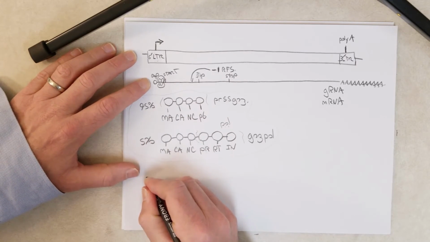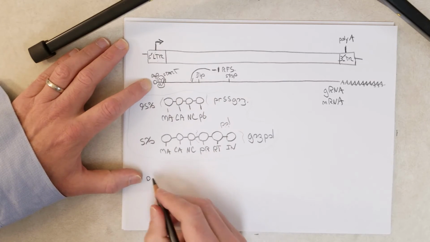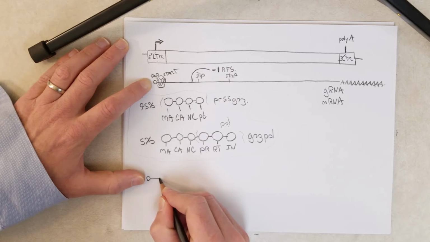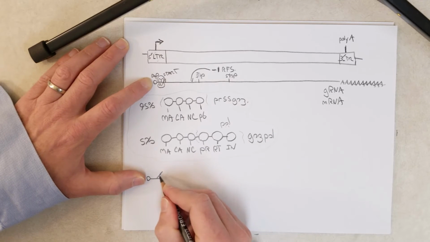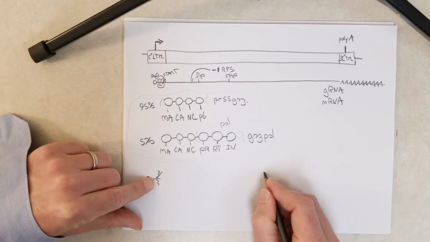So as far as I know, all of the transcripts start at this same site right here, but we have some alternate splicing that can happen. So this is the one full-length transcript. There's an intron that can be removed, say between here and let's say about here.